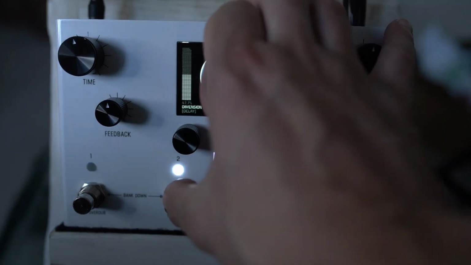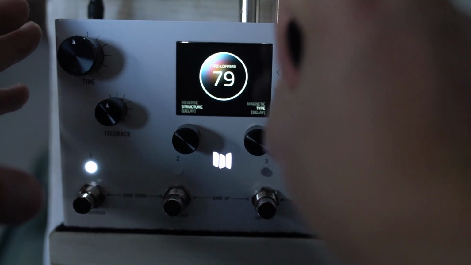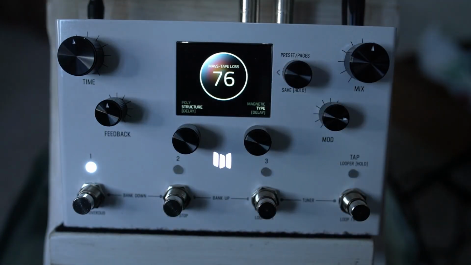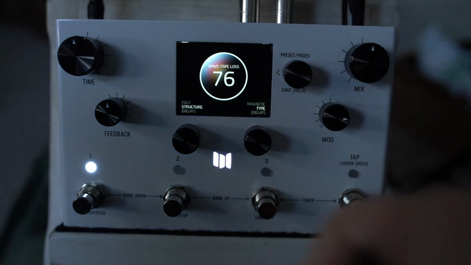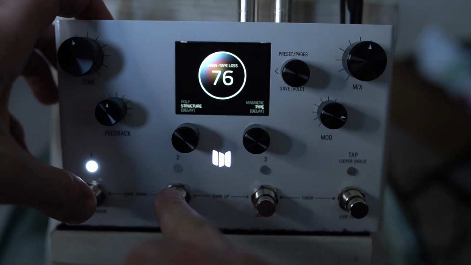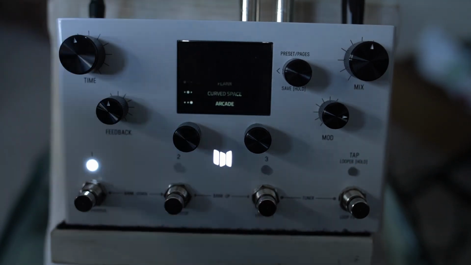So now I could be anywhere else. For instance, I could be in the middle of a set playing with tape loss. Hold these two, and it would take me to my favourites, and my favourite here is flank.